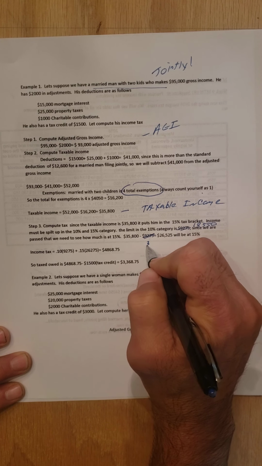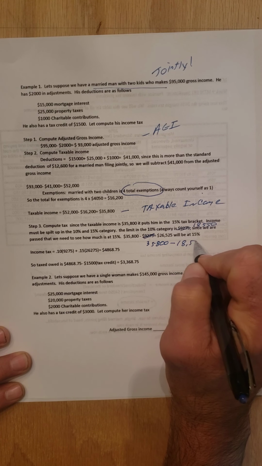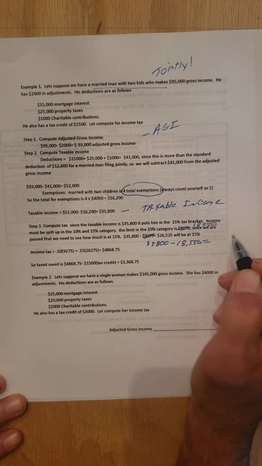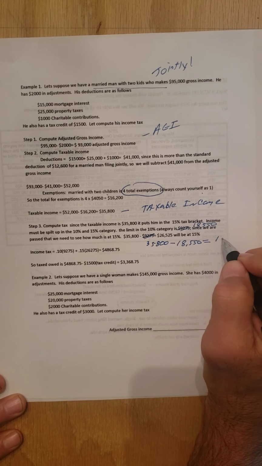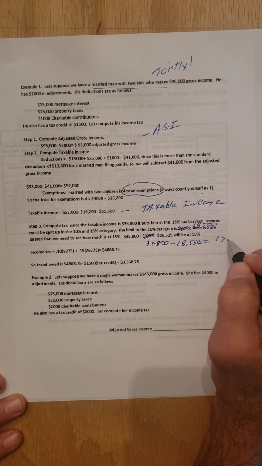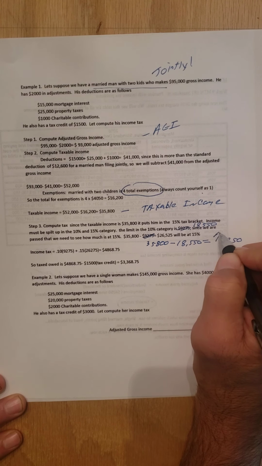I'm going to take the 35,800 minus 18,550. That gives me $17,250. So that's how much is at 15%.